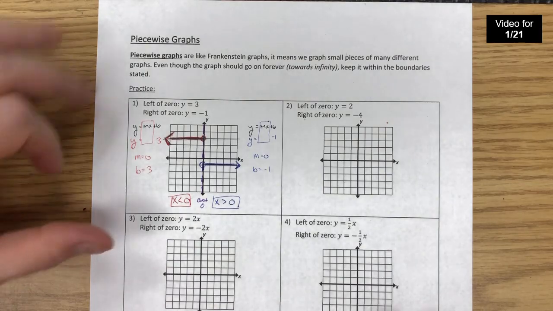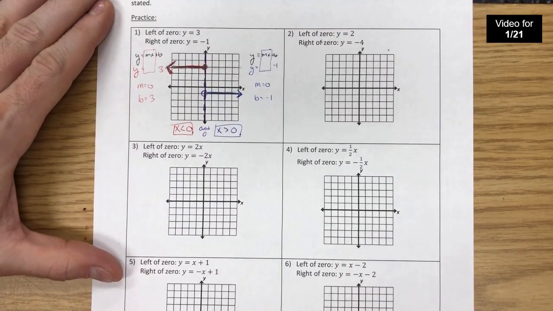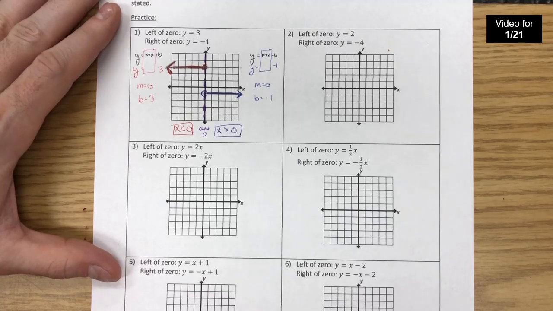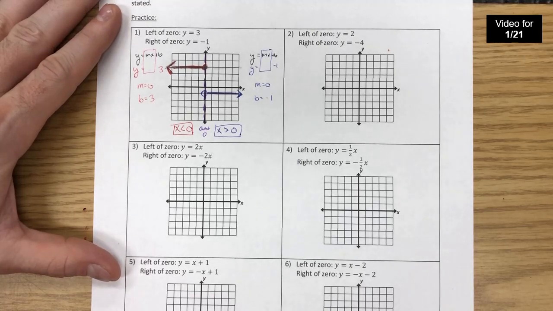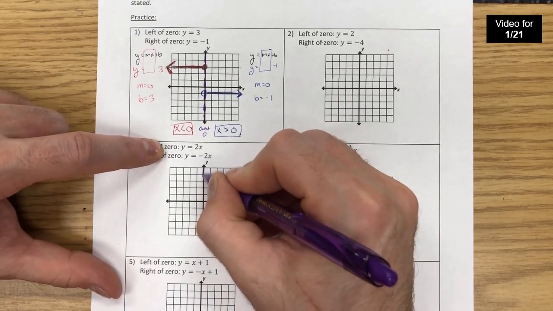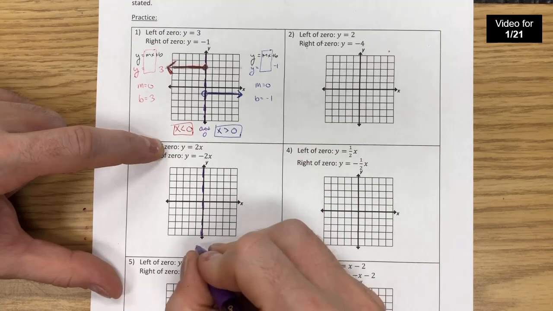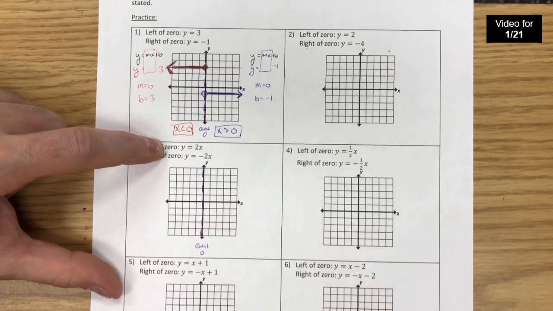So that's the basic idea of lines. Let's try something that instead of flat lines are diagonal lines. And the process is the same. We're going to find where our event happens. In this case, it happens at 0 again. So I'm going to draw my event line, my event at 0.